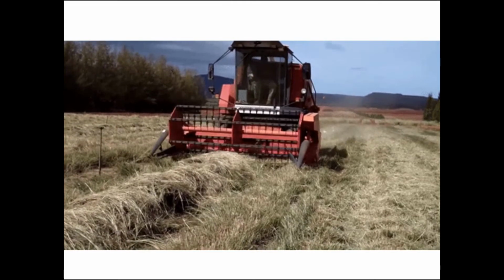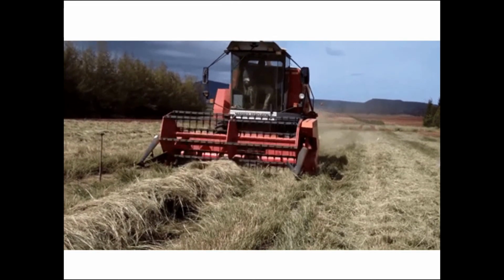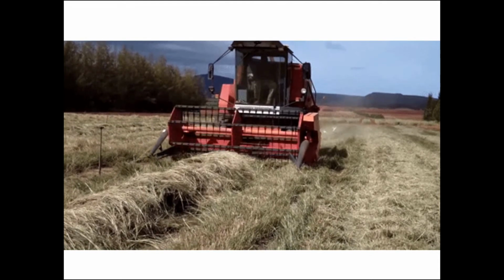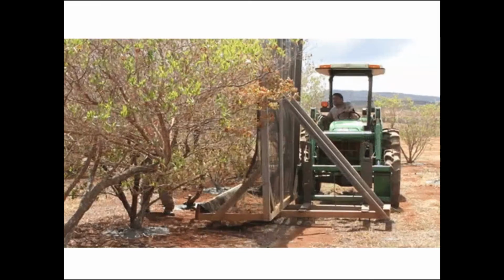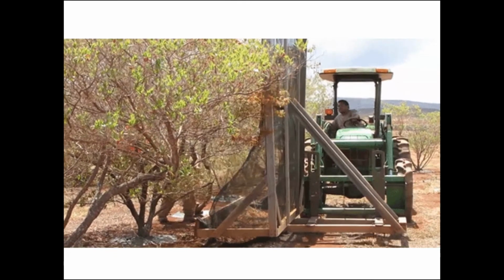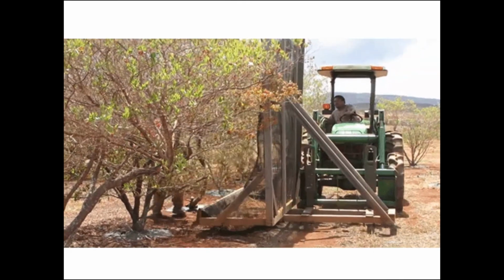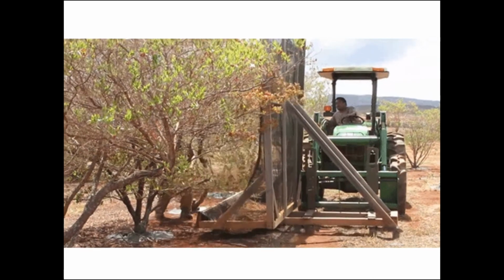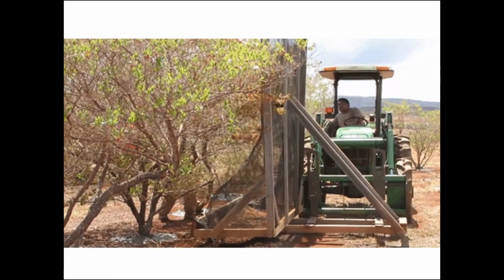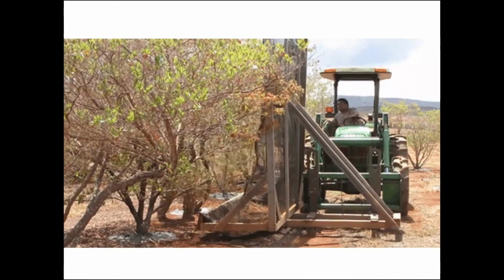This is just a GIF of what they do at the NRCS plant material center, where they combine harvest peely grass. They also have a'ali'i seed production plots, and what they do is just hit the tree with a bat, and then somebody catches the seeds.